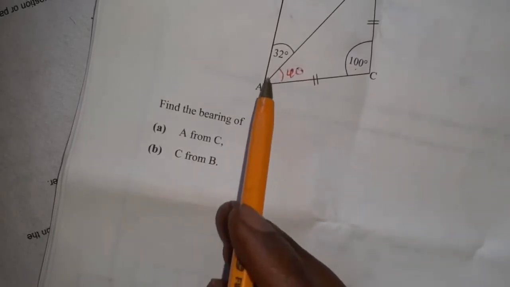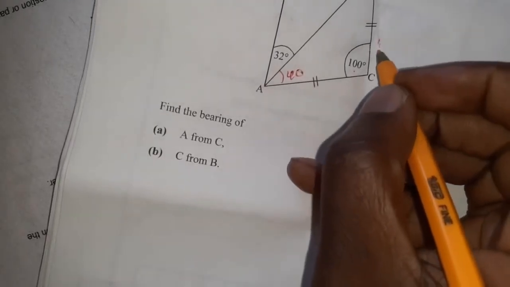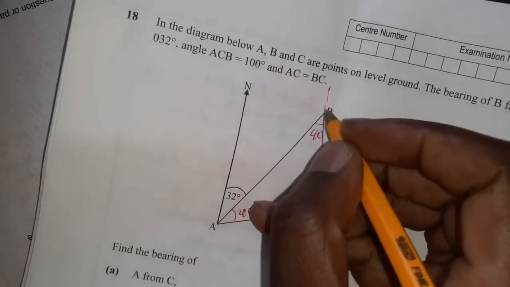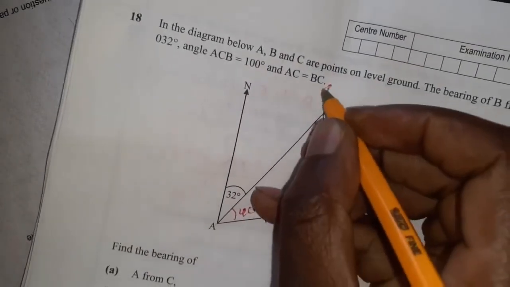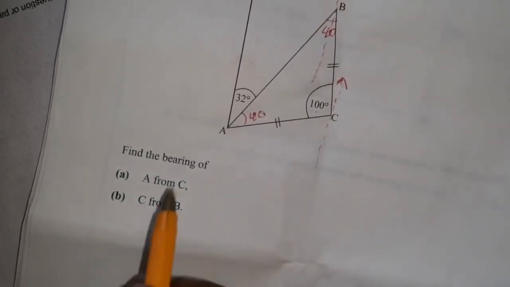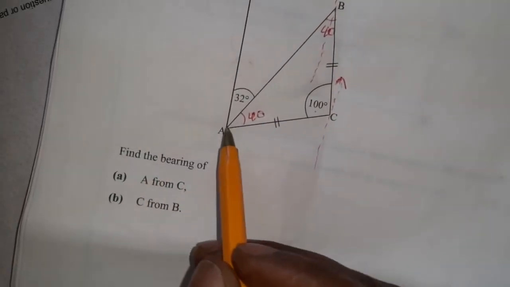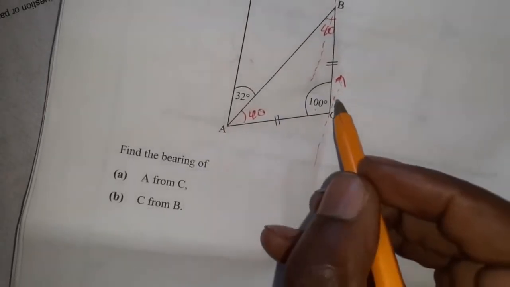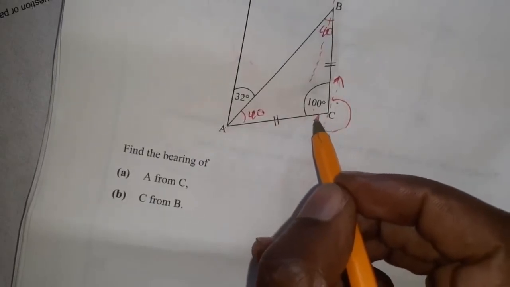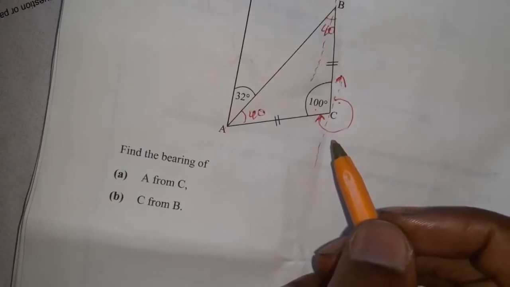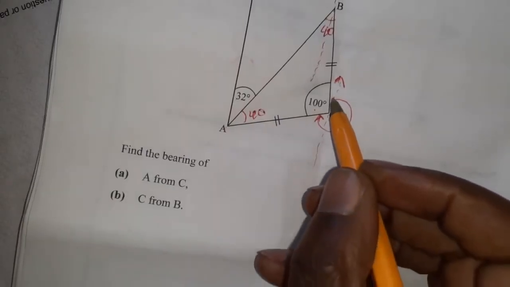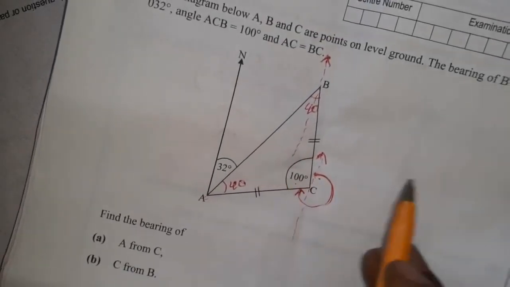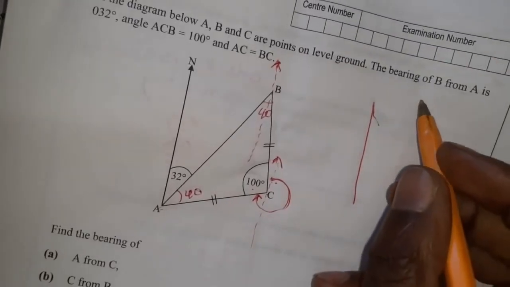The bearing of A from C is this one. So what is this bearing of A from C? First of all, you need to know this. Let me write it here.